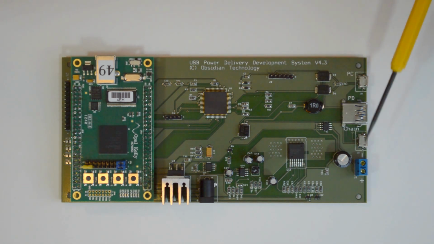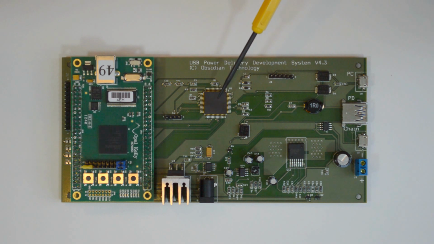And most of the rest of the board here is power supply, except for the OTC9102, which is the physical layer or analog front end for PD here. We've got a few headers, 3 actually, for picking up different frequently used signals on a scope, just for monitoring purposes or logic analyzer.